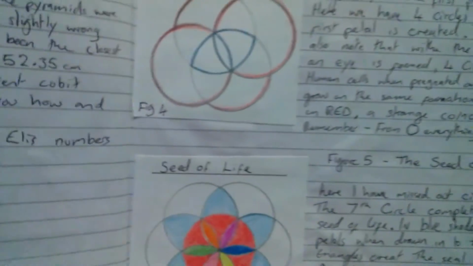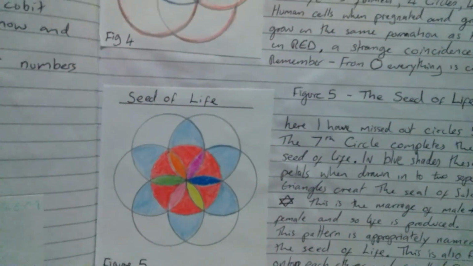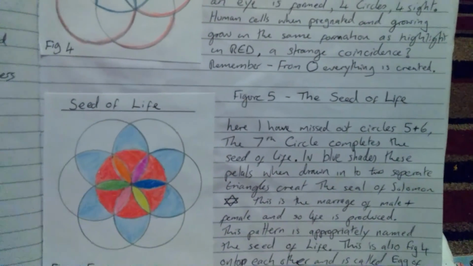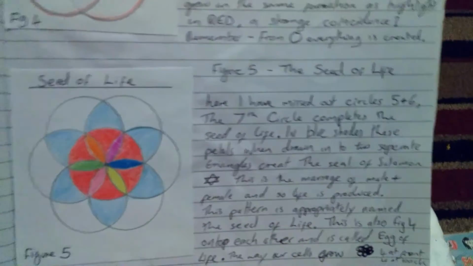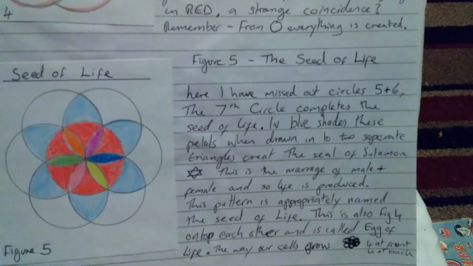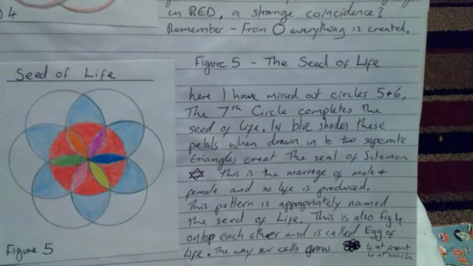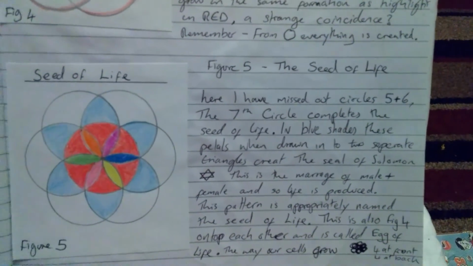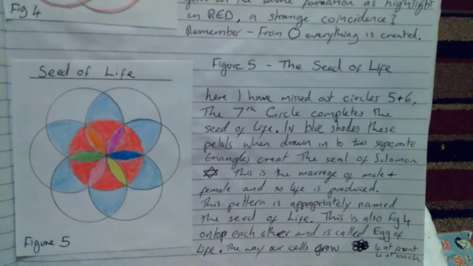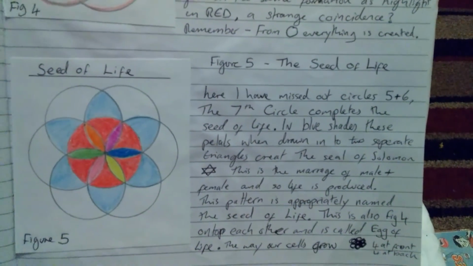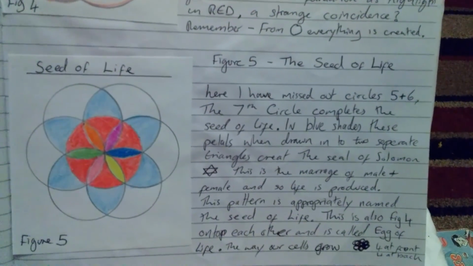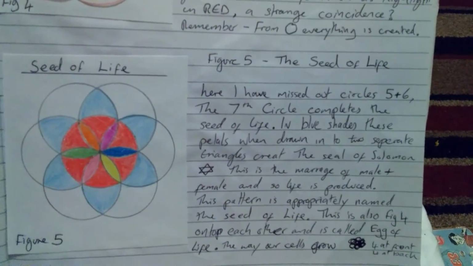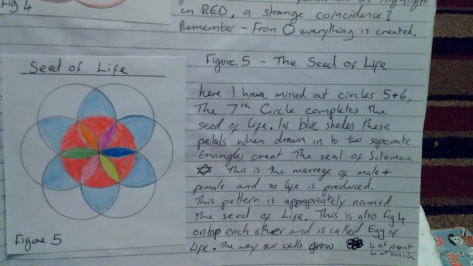And let's see, we go next onto the seed of life. And here's the seed of life, okay? And that gives you the first wee flower with all its petals. And here I have missed out circles 5 and 6. The 7th circle, 7, remember that's a very important number. The 7th circle completes the seed of life, okay? In blue shades, these petals are drawn to separate the triangles that create the seal of Solomon.